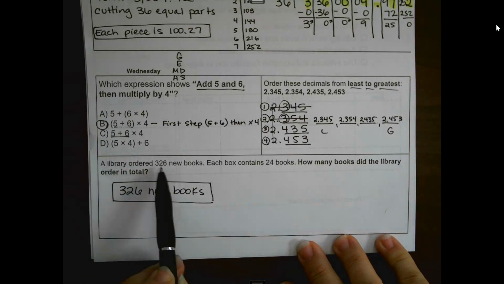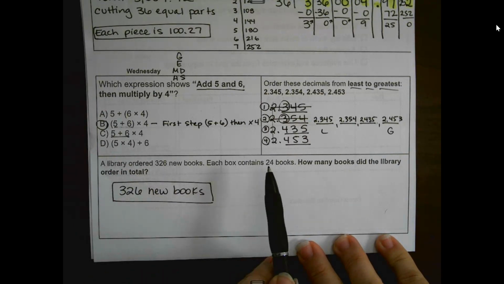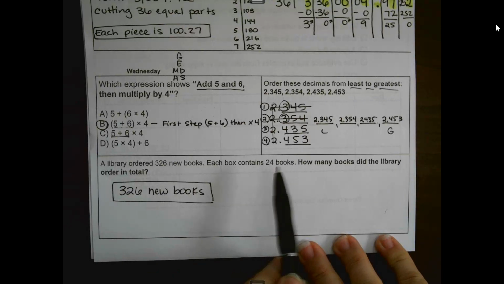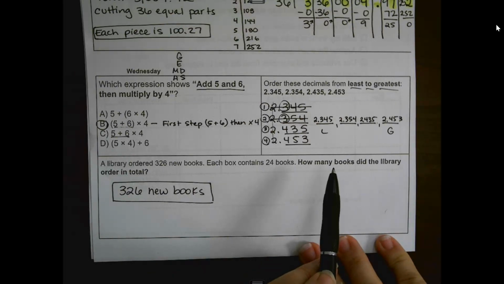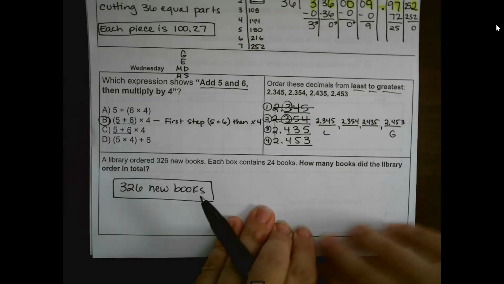All right, the next one's kind of a freebie because it was written incorrectly. It says a library ordered 326 new books. Each box contains 24 books. How many books did the library order in total? Well, it told me that the library ordered 326, so boom, there you go, a little freebie.